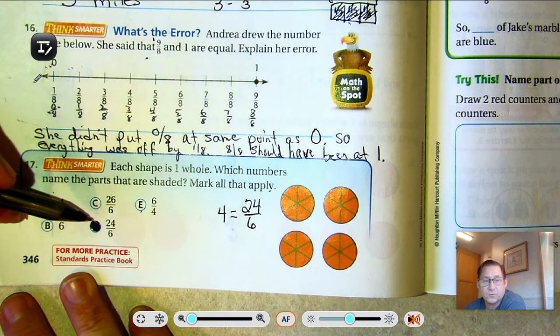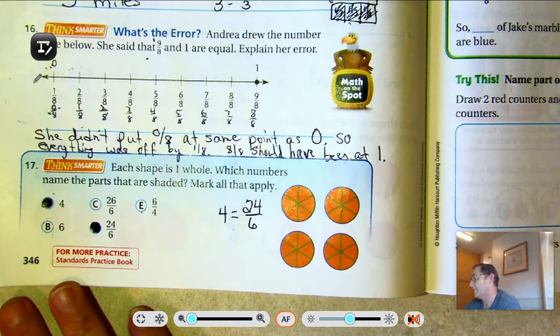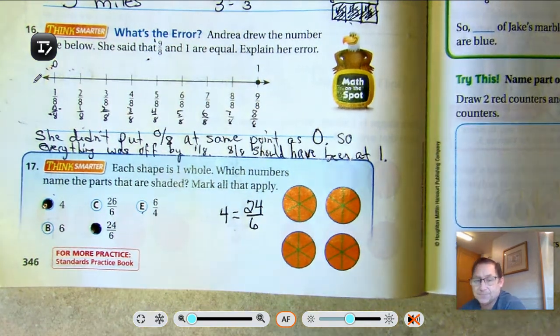4 wholes and 24/6. So that's it for lesson 8.6.